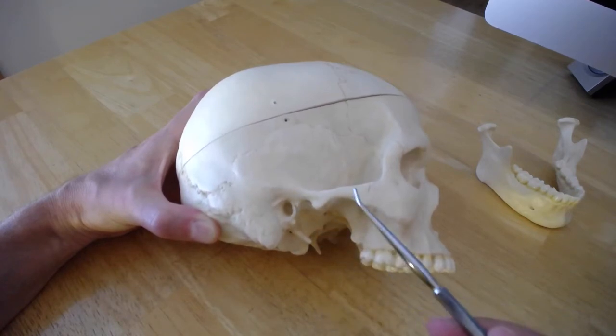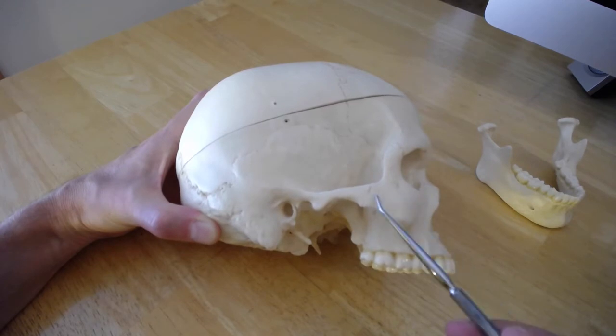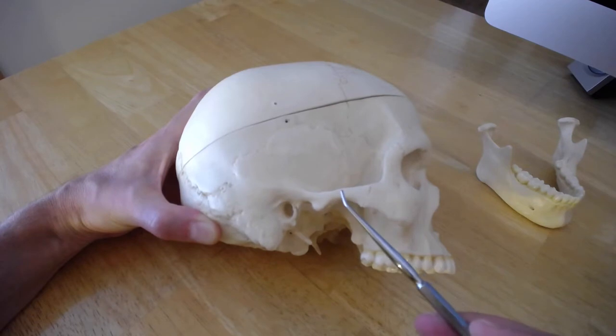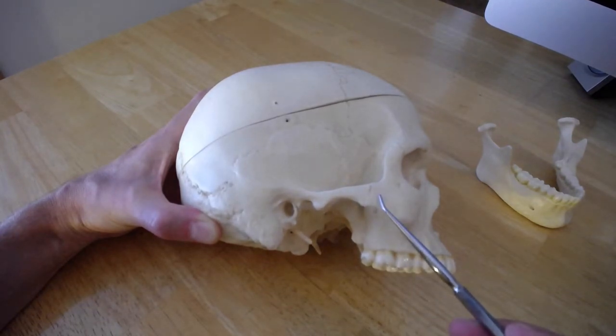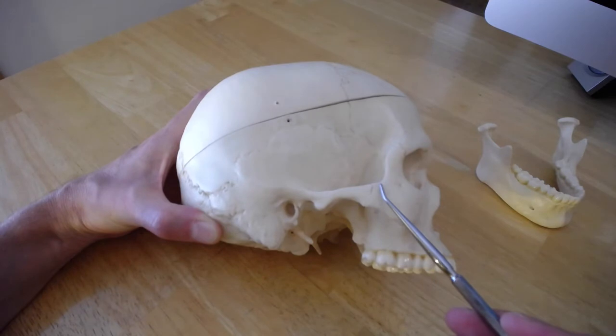And this is a convention you see all over the skull. We call this process for what it's touching. In fact, the zygomatic bone has a portion here which extends backward to touch the temporal bone, so we call this the temporal process of the zygomatic bone. This entire structure is known as the zygomatic arch.